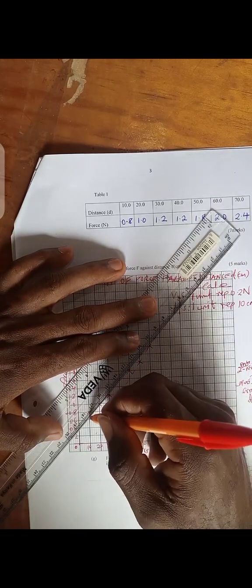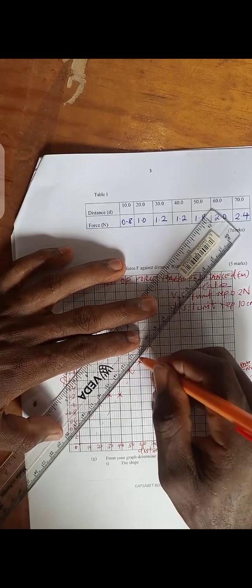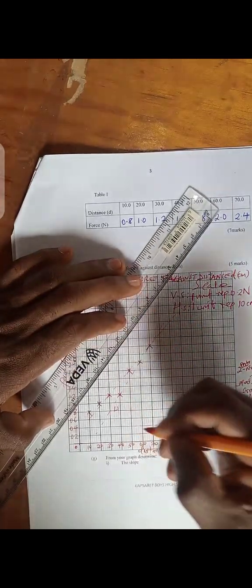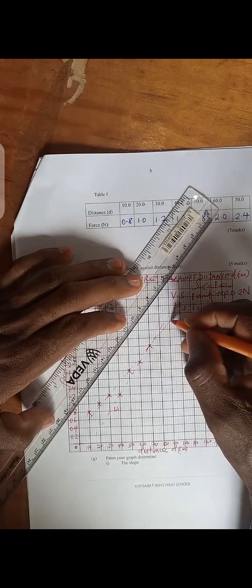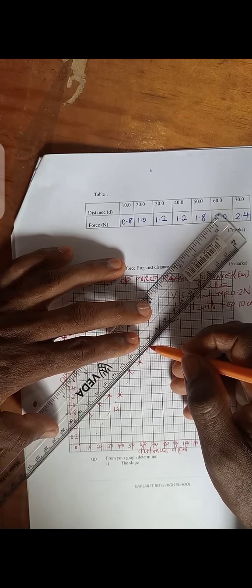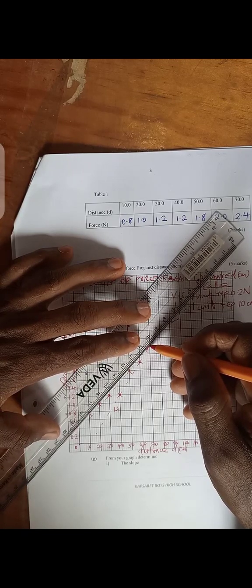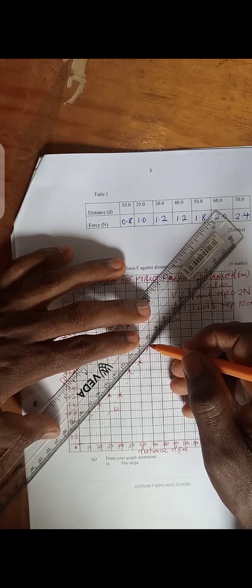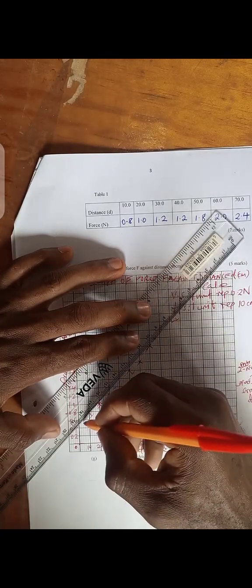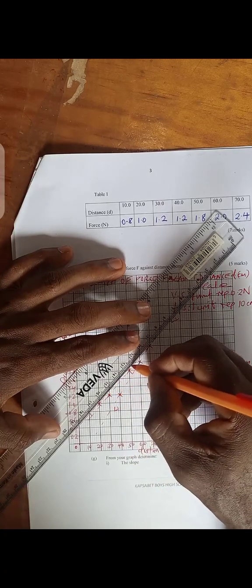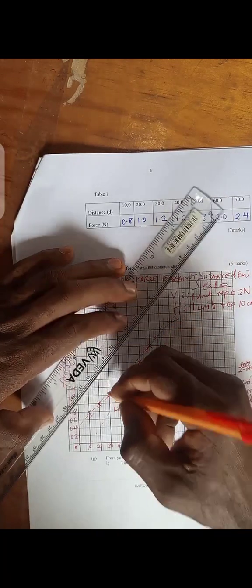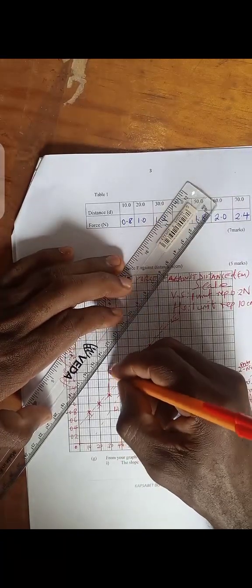So I have that one as line L1. The 3 points in between, I have them as line L2. Then the last 2 points, I have them as line L3. That is the reason I'm using the dotted lines, because I have not drawn the final line. I'm cross-checking. So that is my line L3.